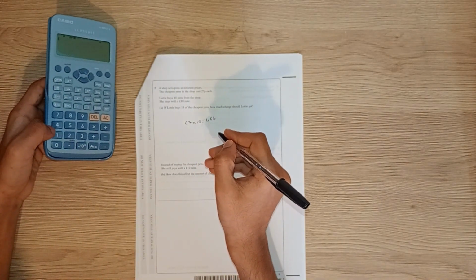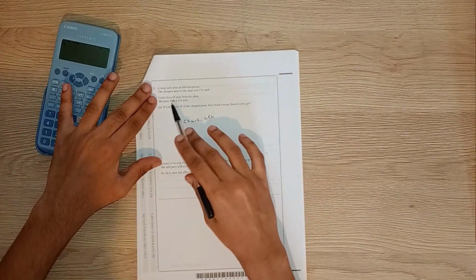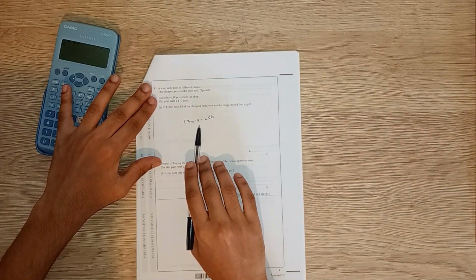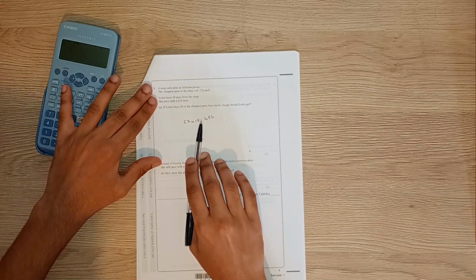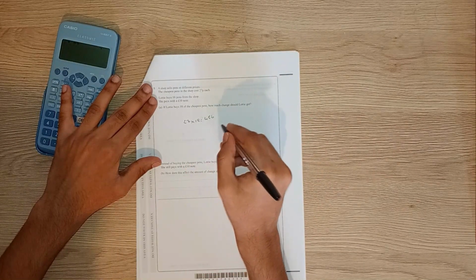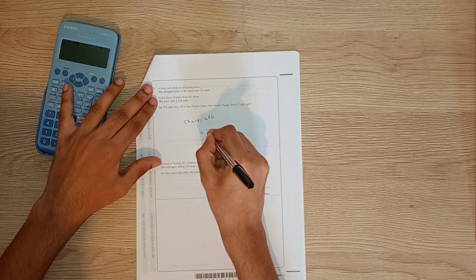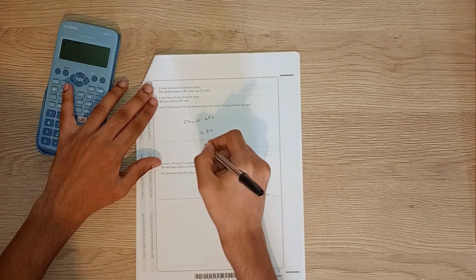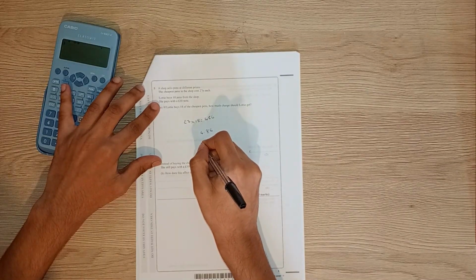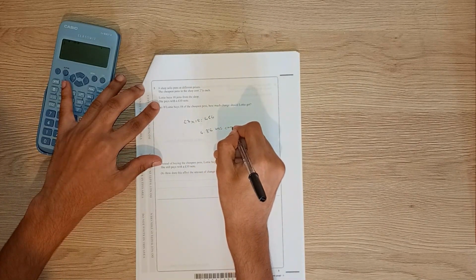Since it's 27p, with a £10 note, you have to divide by 100. So then it will be £4.86.